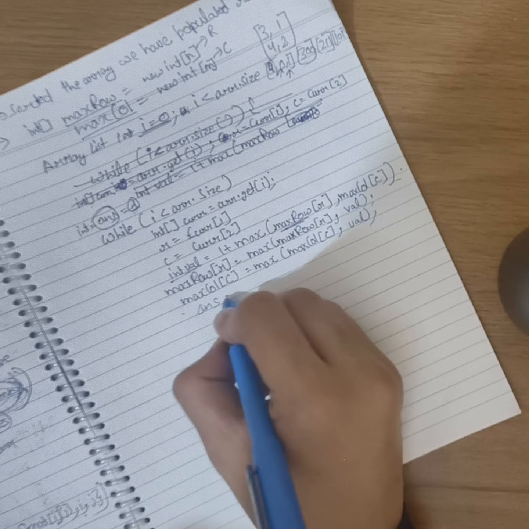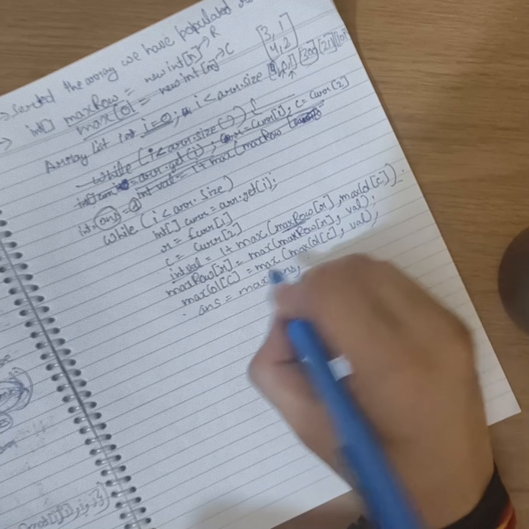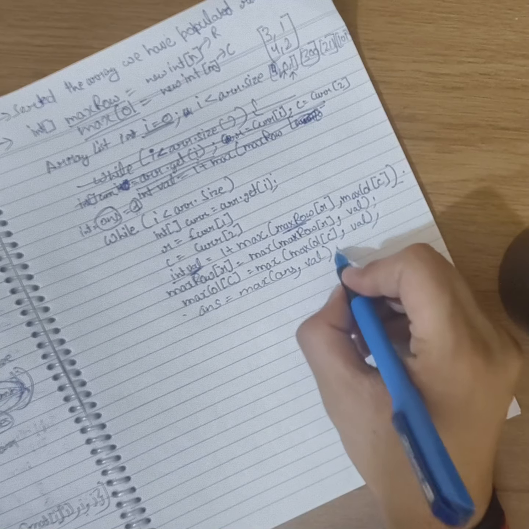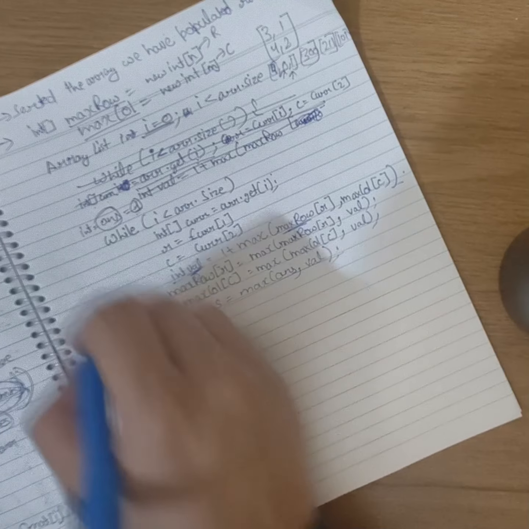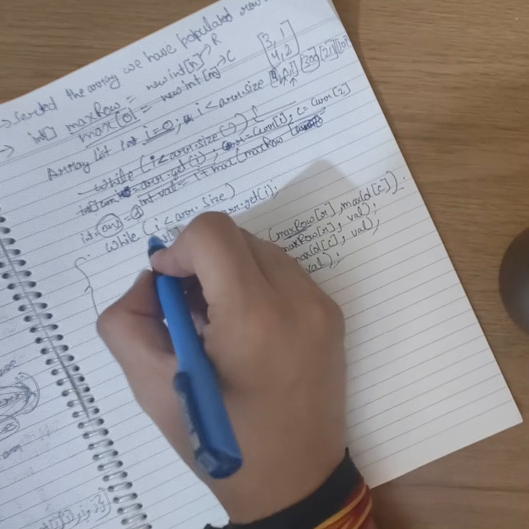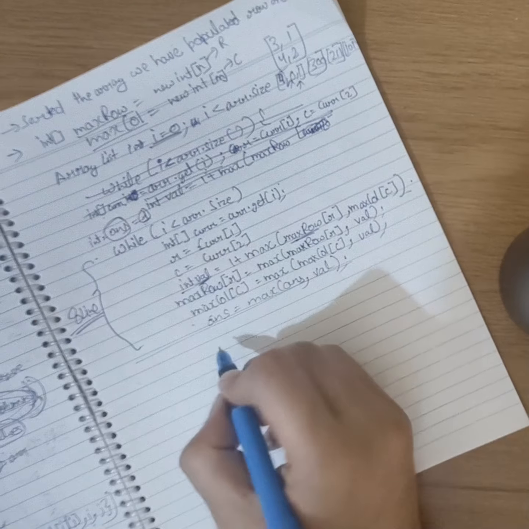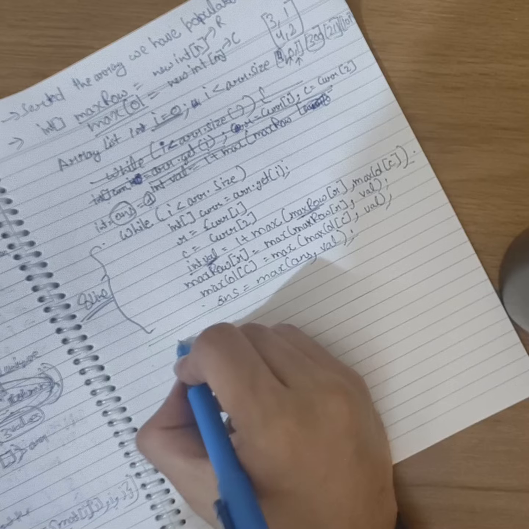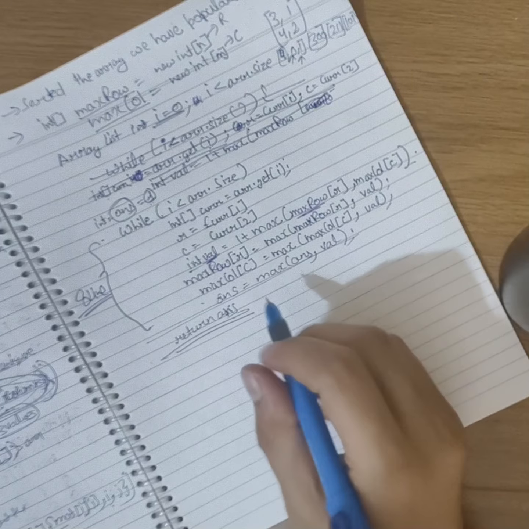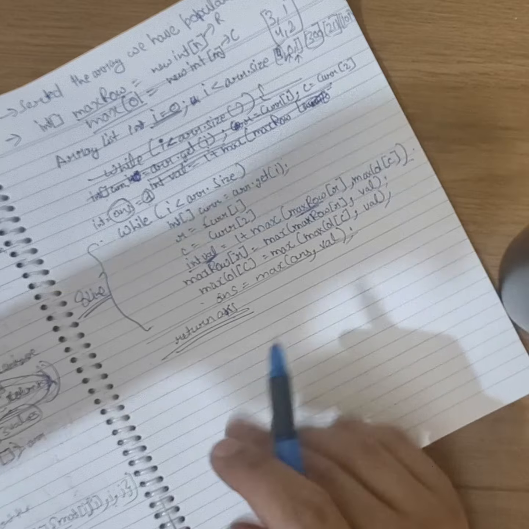So max of answer comma this value. So this 1 2 3 4 5 6 7 8 lines of code is enough to give the answer. We will just return the answer. That's it. And this is a hard problem, and we are solving it in 8 lines of code.